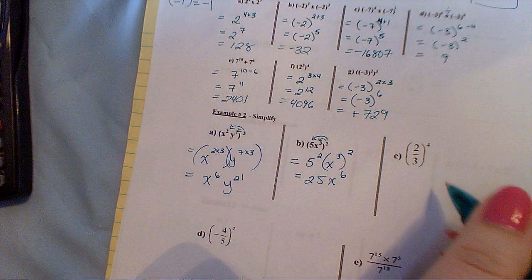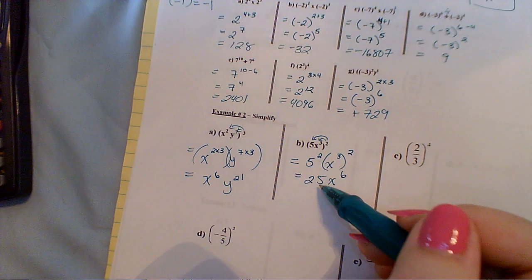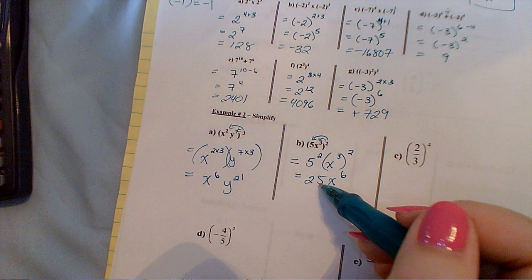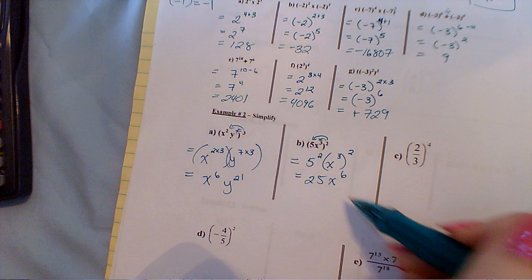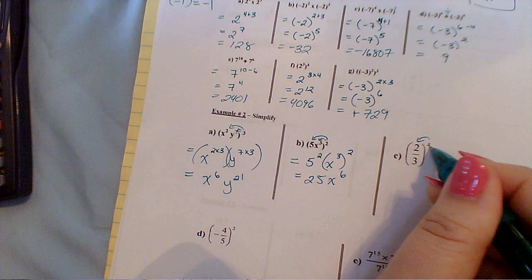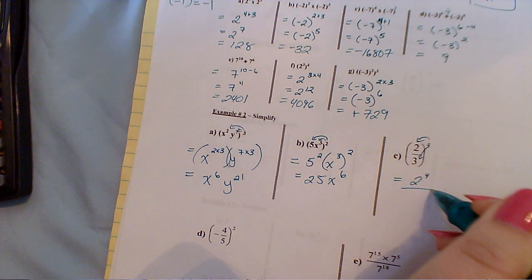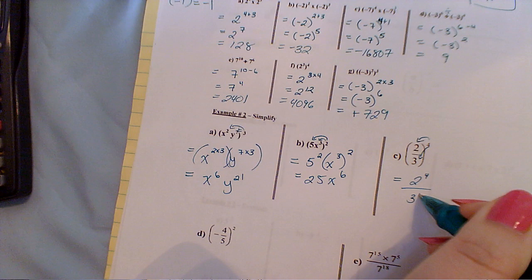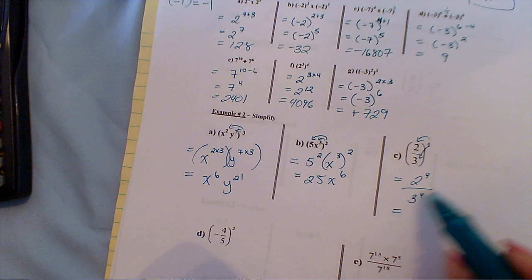So a lot of students will just forget about the 5 and they'll just write 5 down here. But the 5 also gets squared, so you've got to change it into a 25. So again, the 4 on the outside belongs to everybody on the inside. So this is 2 to the power of 4 over 3 to the power of 4. So you figure out your top answer, you figure out your bottom answer.